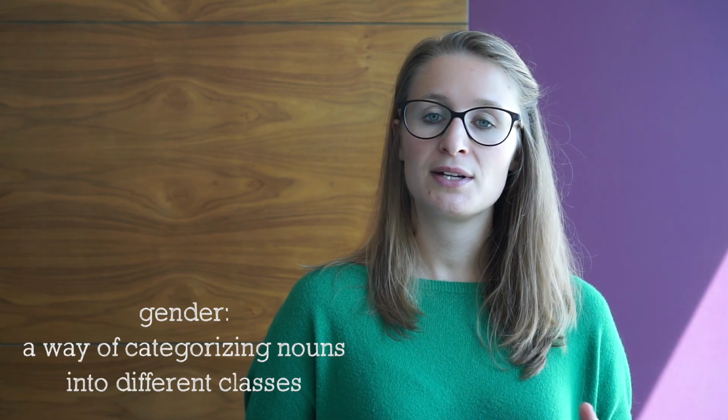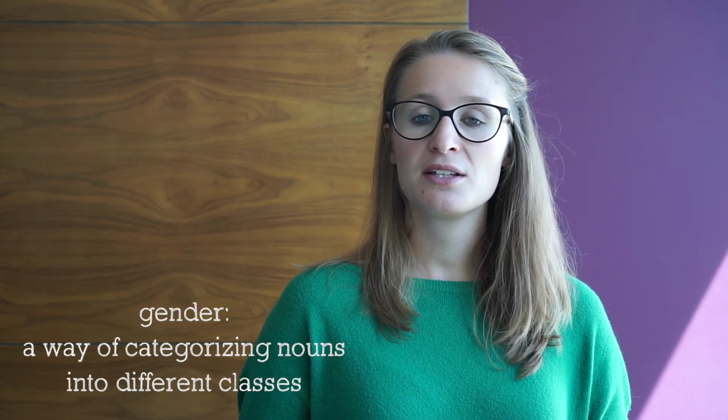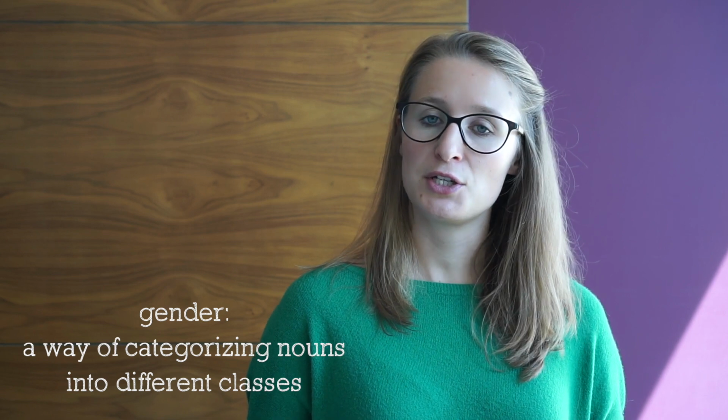The grammatical gender exists in many languages. You can find it among others in Spanish, in German, in Latin, and it was used in English as well in the past, but it disappeared through time. Generally said, the grammatical gender is a way of categorizing nouns, and in Czech there are 3 classes, 3 different genders. We have masculine, feminine, and neuter.